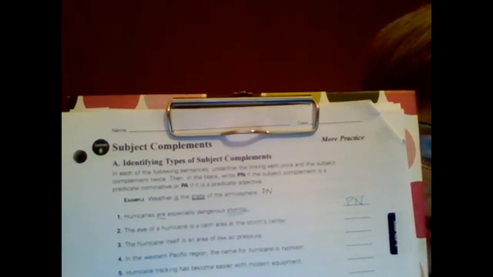Next page. On this page you are actually going to identify what kind of subject complement it is. You're also going to do the underlining. In their example, weather is the state of the atmosphere. That's basically just a definition of the word weather. So the verb there is, and weather is what? It is the state. So that's going to be the predicate nominative. The first one, I'll do it with you. Hurricanes are especially dangerous storms. Hurricanes, the verb is are, and they are what? They are storms. So that would be a predicate nominative because storms is a noun.